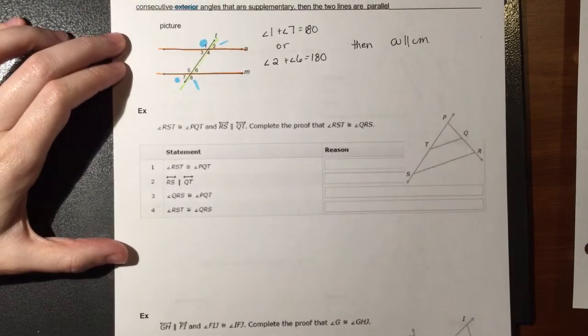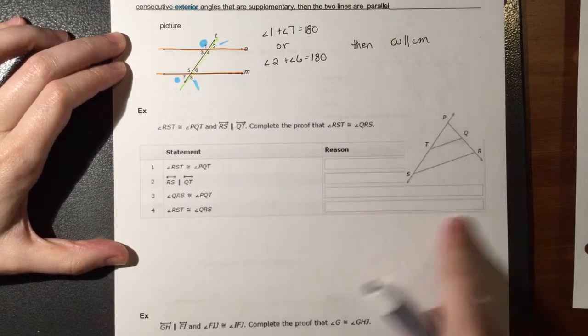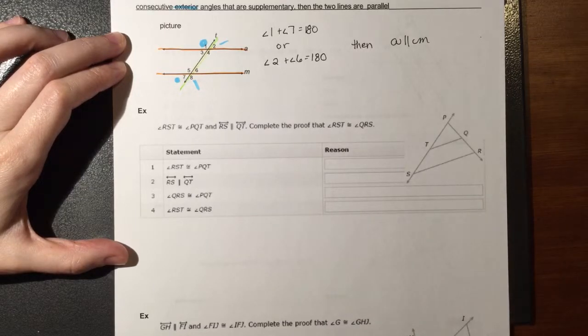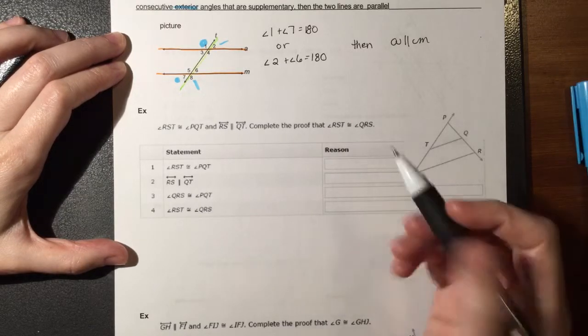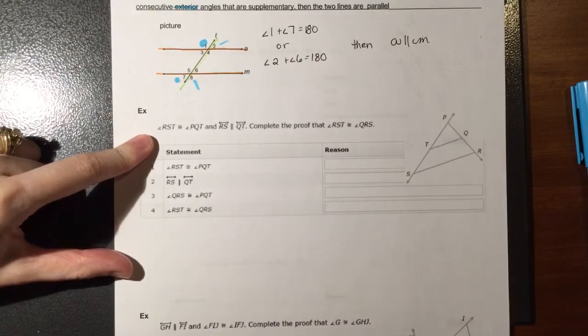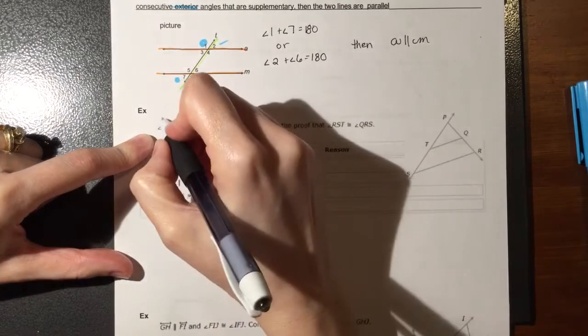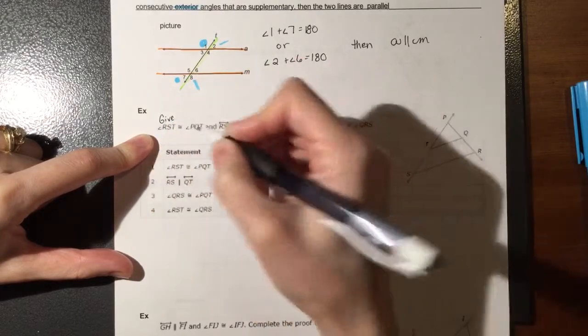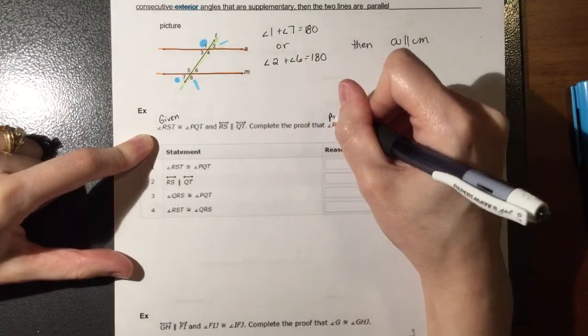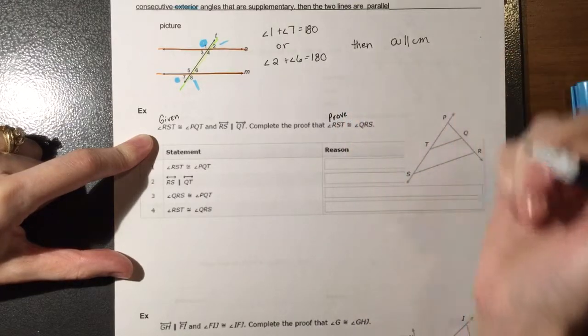Alrighty, first example that I have for you. Notice there's more blanks, so we're going to be getting more and more blanks as we go through this lesson. Looking at this one, they tell us that angle RST is congruent to angle PQT, and that line RS is parallel to line QT. They want us to complete the proof to show that angle RST is congruent to angle QRS. So this is going to be our given, because that's where they tell us to start, and this is going to be our proof, because that's where they want us to end up.